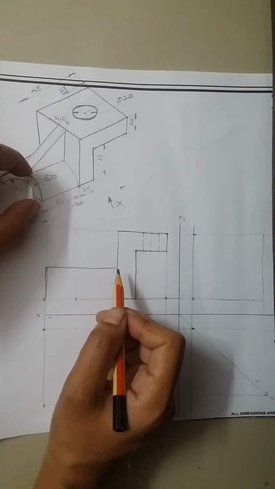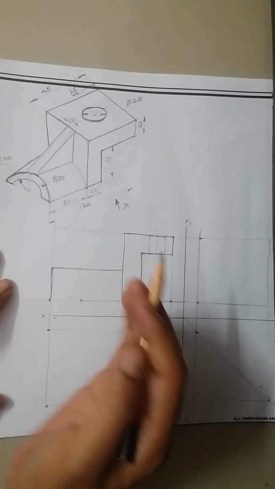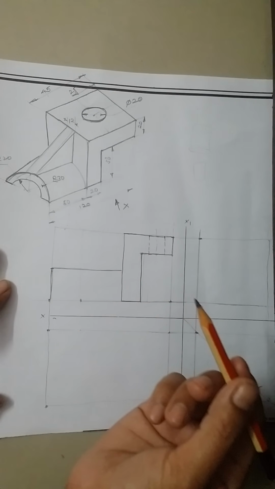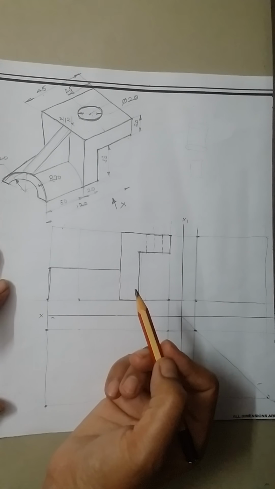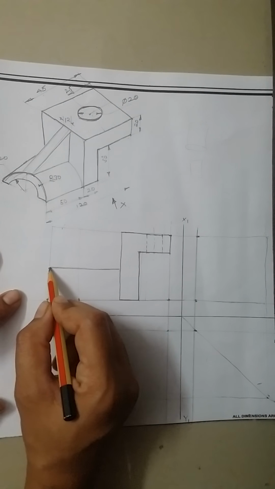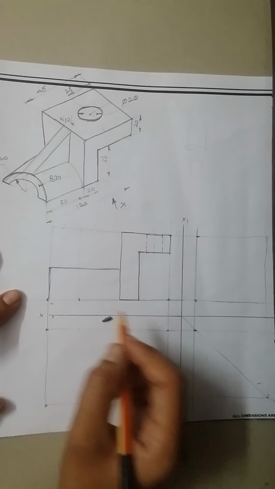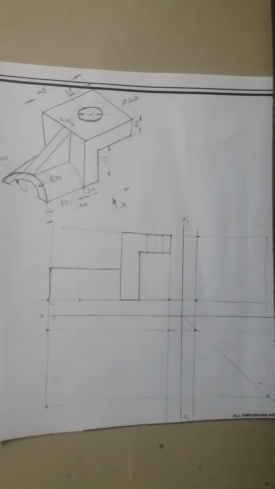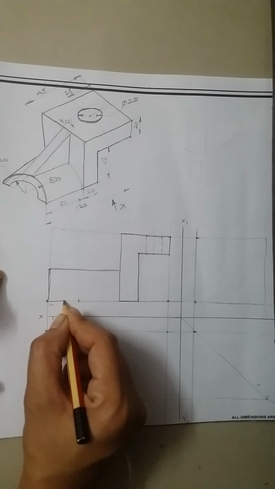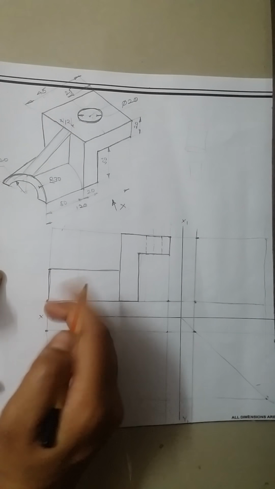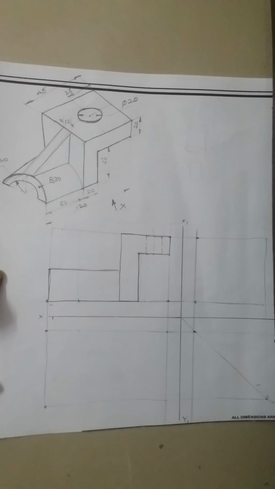It looks like a rectangle again from the front side, because that curved surface is not visible. It appears like a vertical surface from the front side. So this curved surface appears rectangular from the front side.